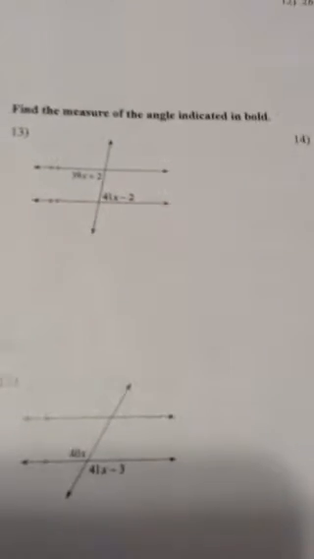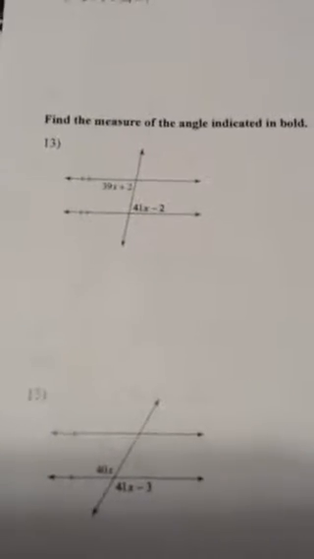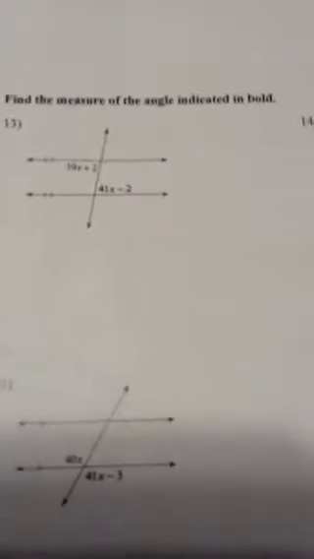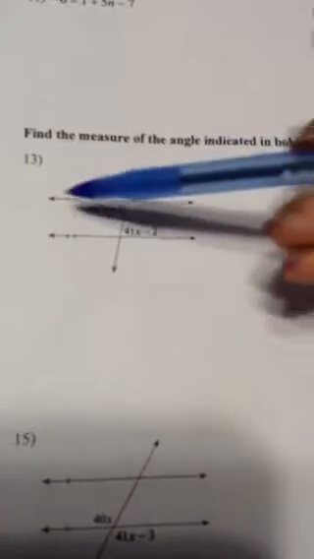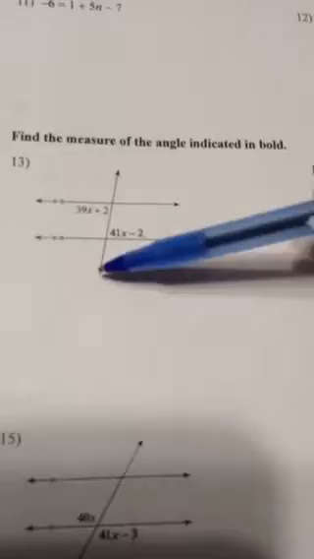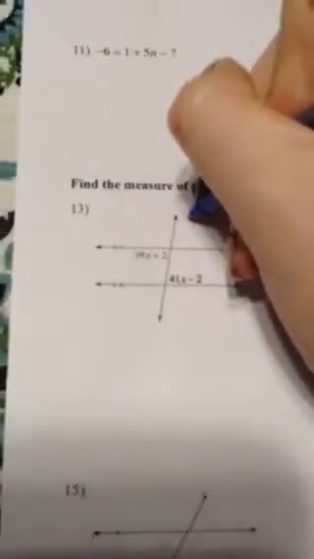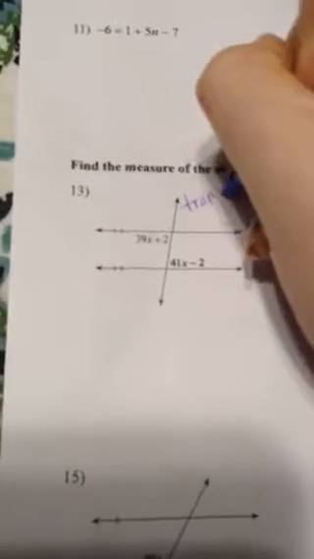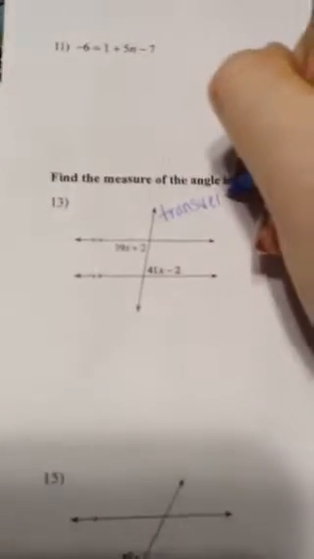After that, guys, you have to find the measure of the angle indicated. So this is a set of parallel lines, and they're being cut by a transversal.